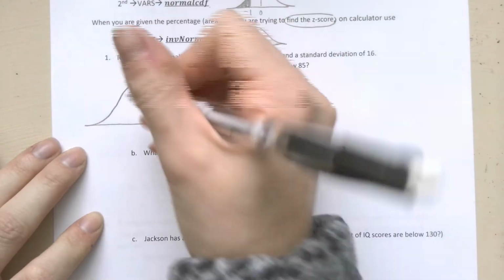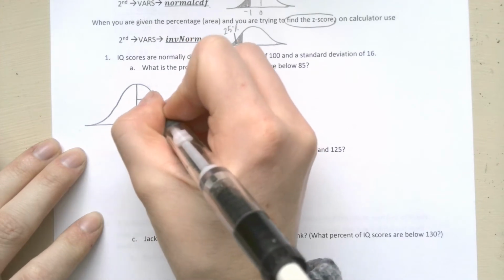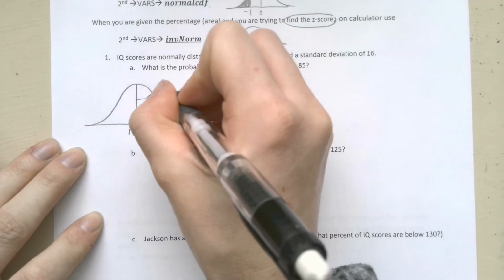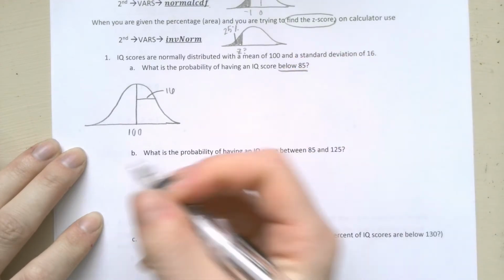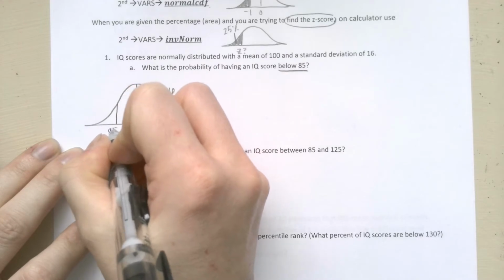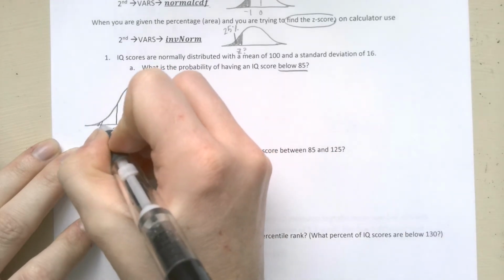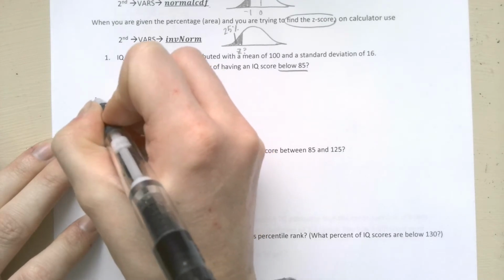It looks like the mean we're working with is 100, and there is a standard deviation of 16. We're looking for below 85. So I'm going to put 85 over here. I'm trying to find this area.